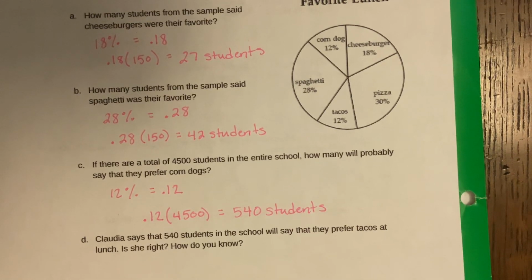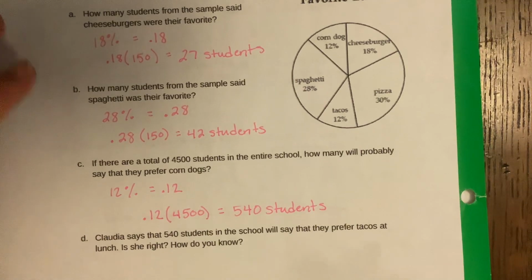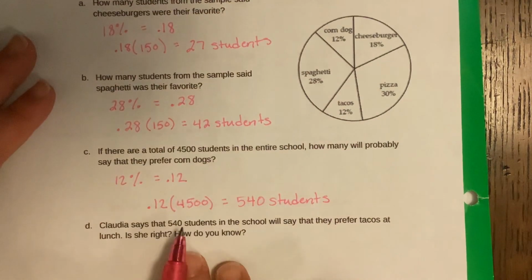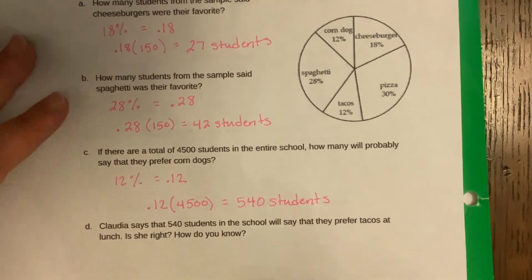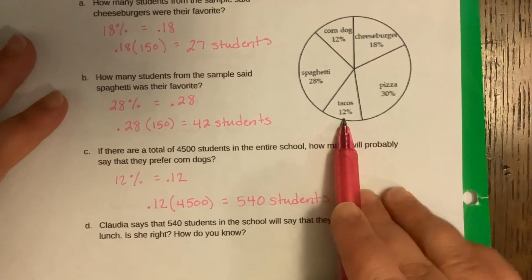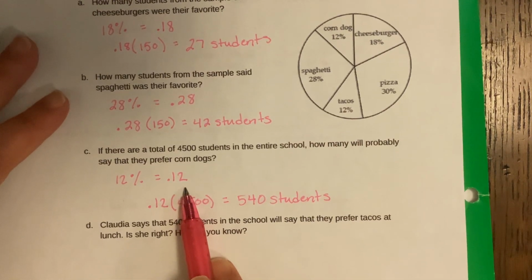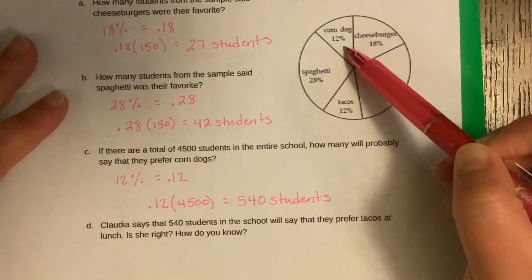All right, last one. Claudia says that 540 students in the school will say they prefer tacos at lunch. Is she right? And how do you know? Okay, there's a couple ways to go about this. We could do all the work like we did above and figure that out. But if you notice, tacos is also 12%. But we already did the work for 12% because that's the same percentage for corn dogs.